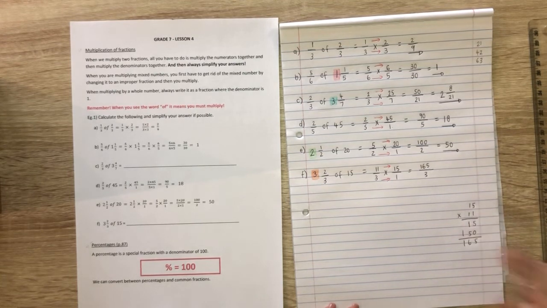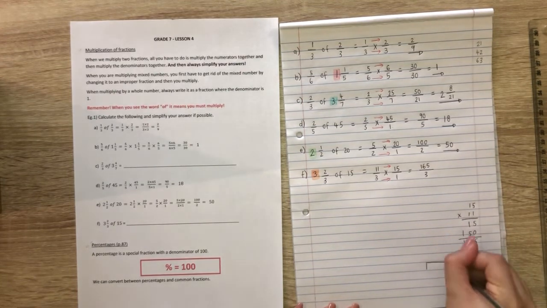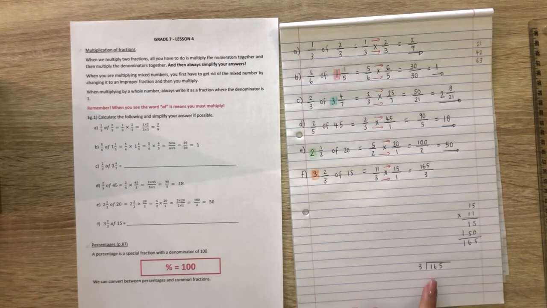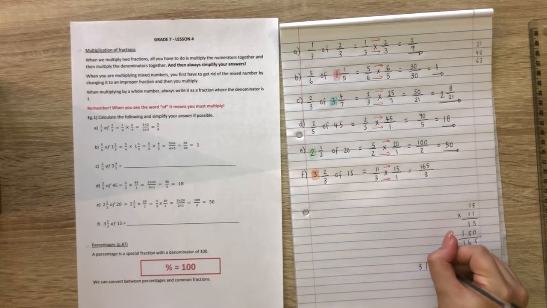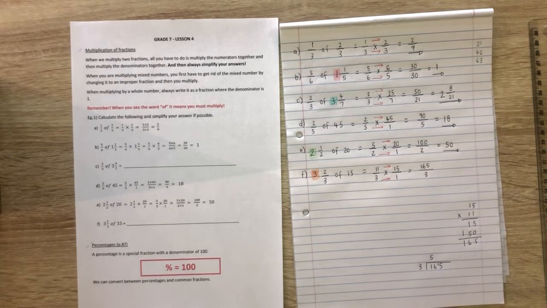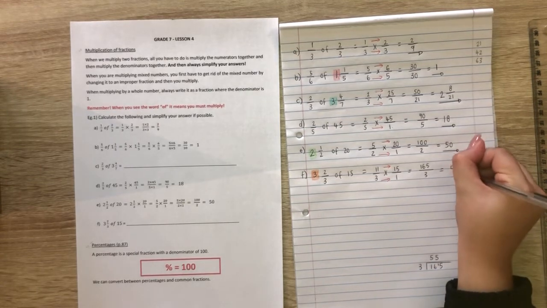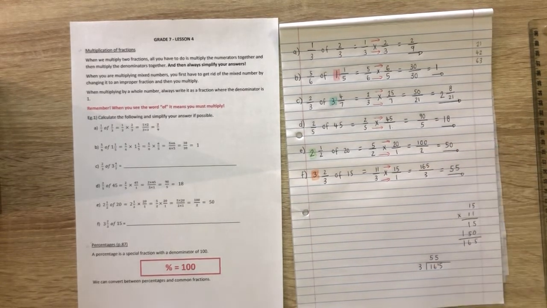Again, 3 can go into there a certain number of times, so we're going to divide. So 3 goes into 16 5 times with the remainder of 1. 3 goes into 15 5 times as well. So our answer is 55.